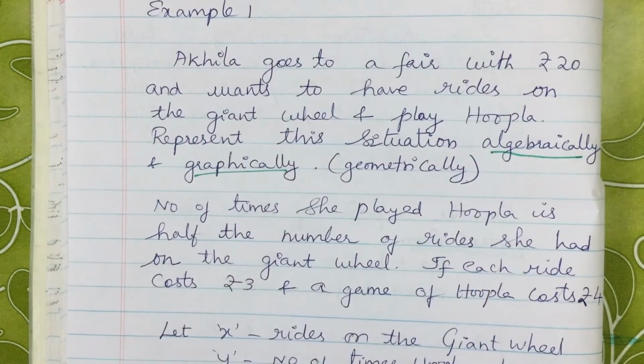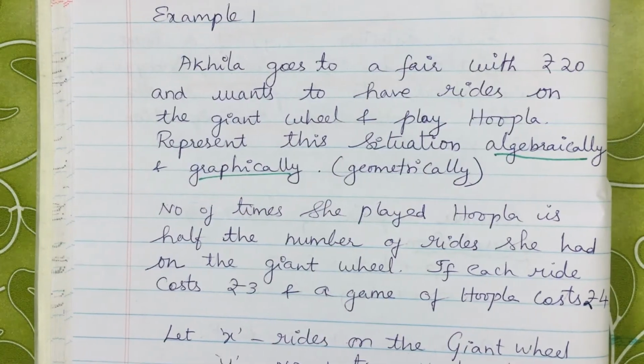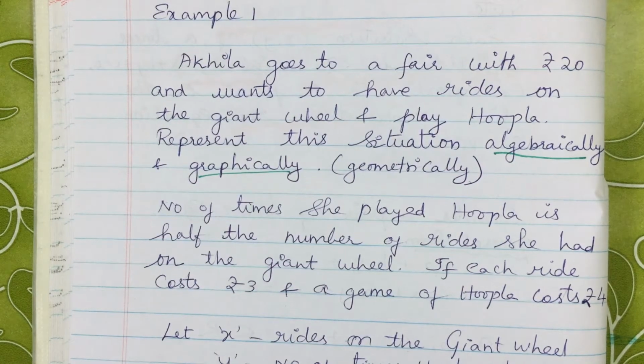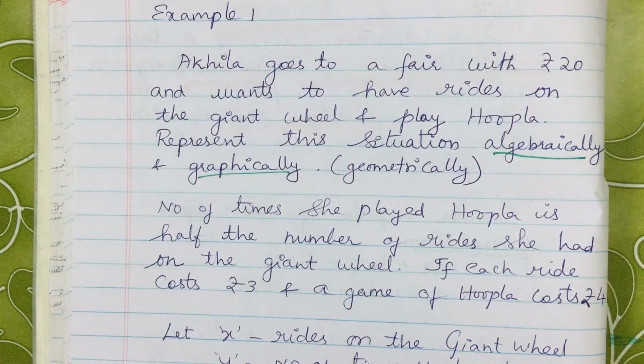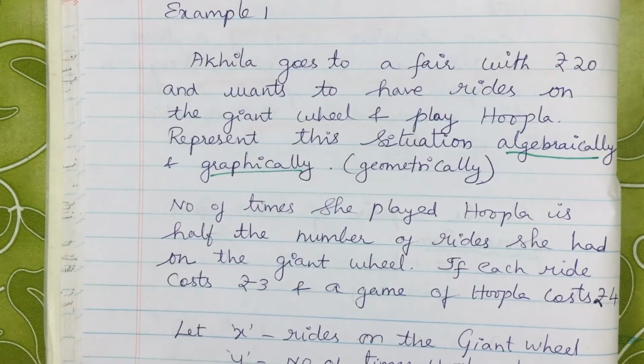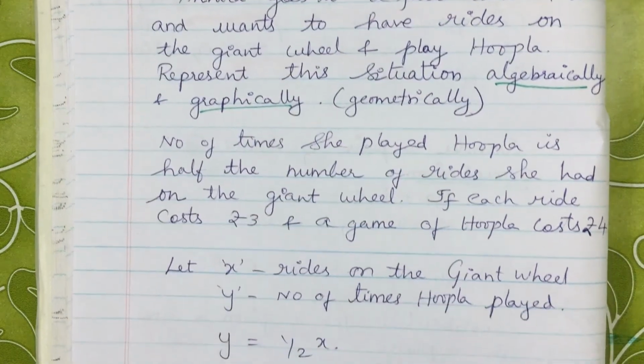Okay, so the conditions given are: the number of times she played hoopla is half the number of rides she had on the giant wheel. Each ride costs rupees 3 and a game of hoopla costs rupees 4. Okay, so this is your question.